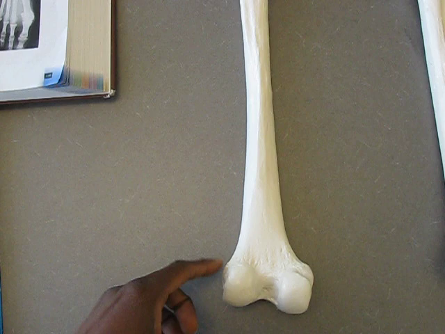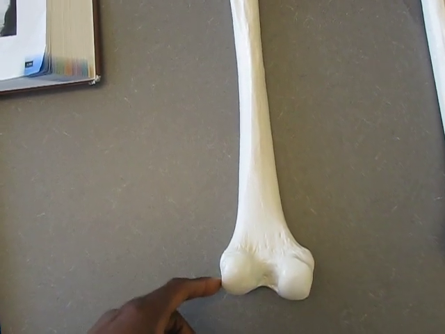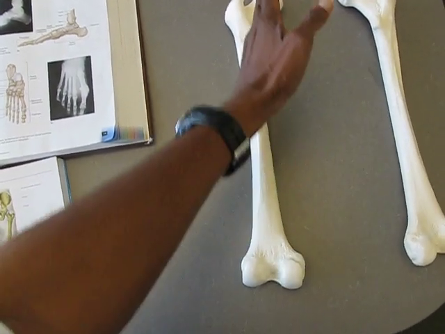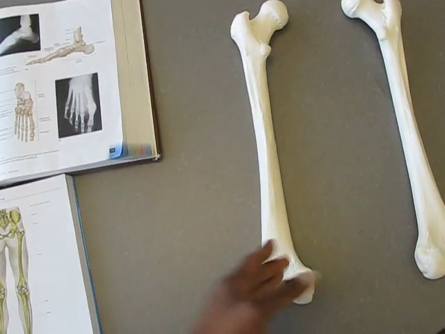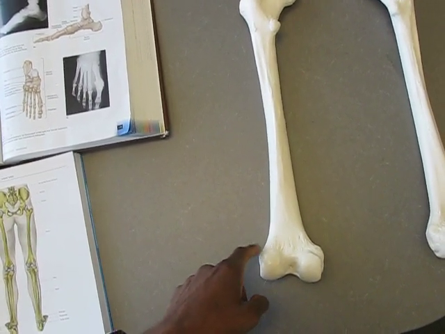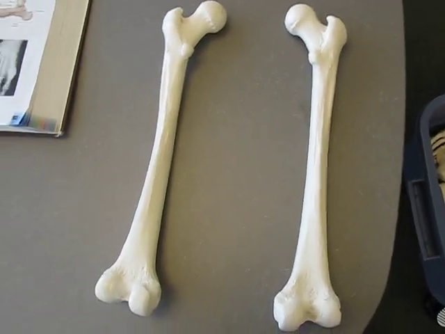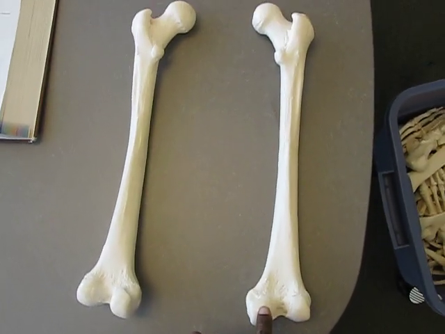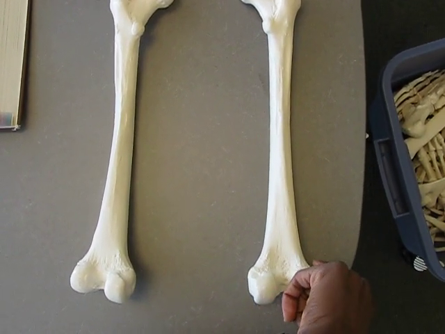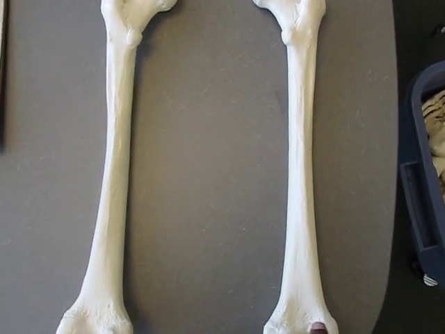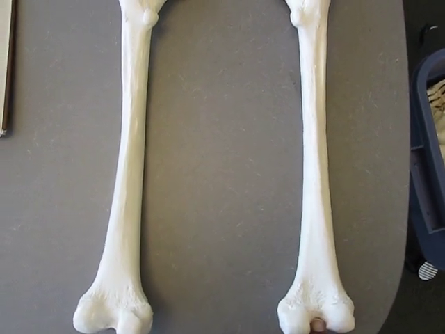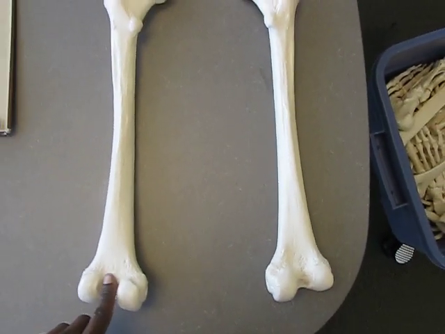lateral. This right here would be the lateral epicondyle, because this is the medial epicondyle on the same side as the head of the femur. This is the lateral condyle. Above it is a lateral epicondyle. Same as on the right femur. Medial condyle, medial epicondyle, lateral condyle, lateral epicondyle. This is the intercondylar fossa. Intercondylar fossa.